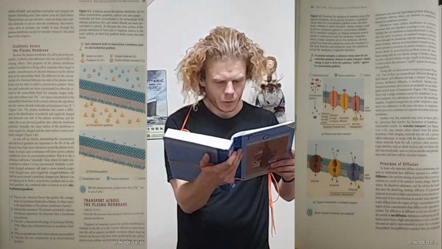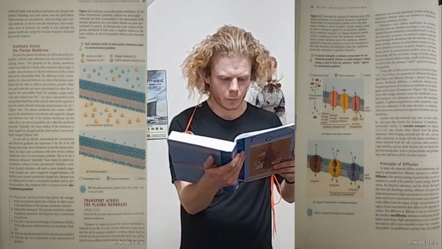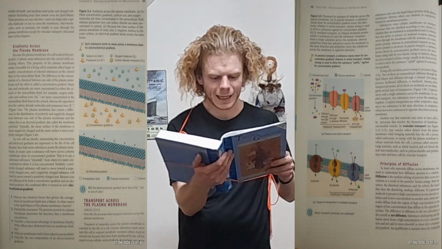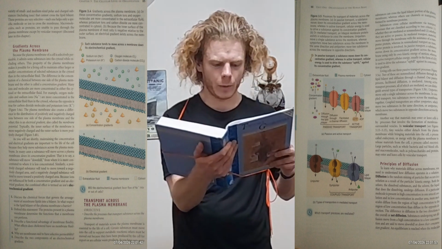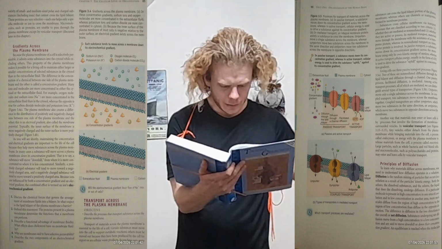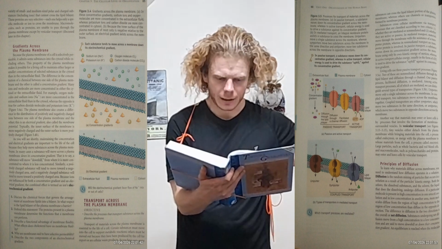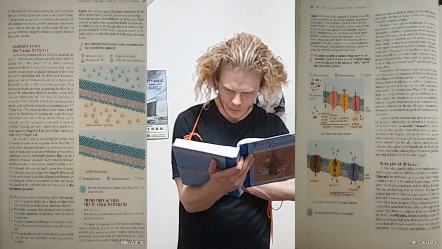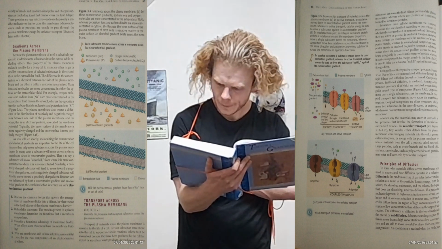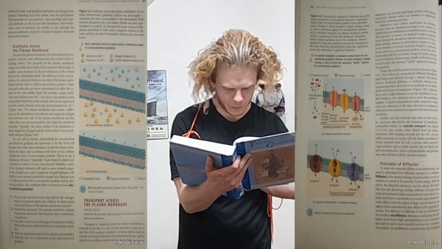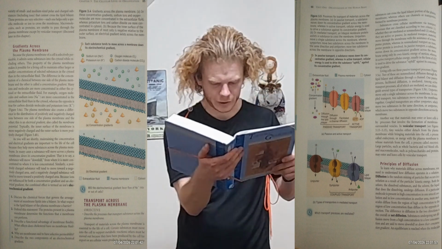The lipid bilayer portion of the membrane is permeable to most nonpolar uncharged molecules such as oxygen, carbon dioxide, and steroids, but is impermeable to ions and charged or polar molecules such as glucose. So oxygen, carbon dioxide, and steroids can go right through, I think is what they say here, if they say it somewhere else more clearly. Maybe. But then water, for example, can go through.